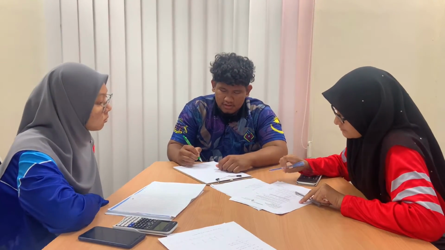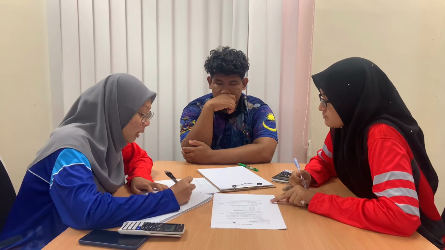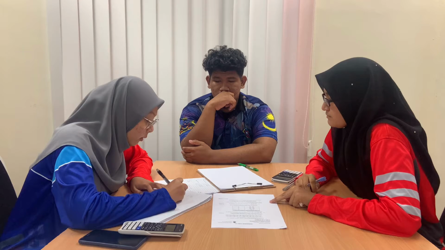Then we have to find the lower inner fence by using the formula Q1 minus 1.5 times (Q3 minus Q1). So from the answer before, Q1 is 37 minus 1.5 times (Q3 68 minus Q1 37), and we get the answer negative 9.5.